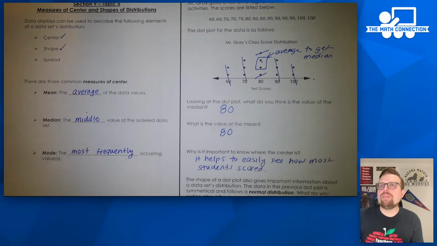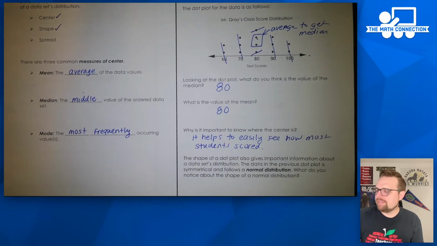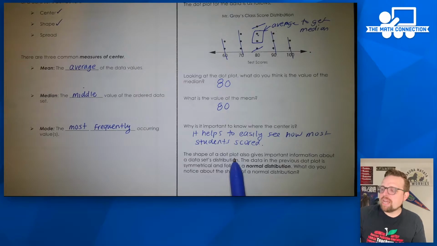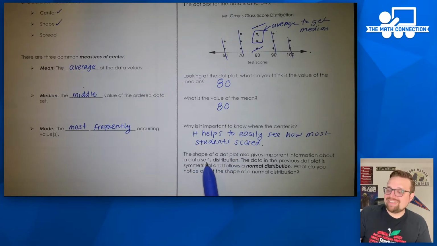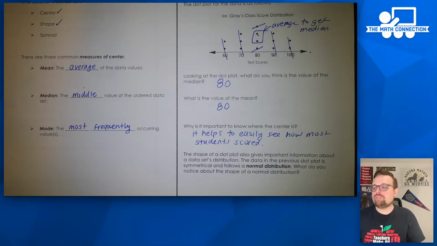Okay, and then I'm going to roll this up because there's one more paragraph here, and it says, the shape of the dot plot also gives important information about the data set's distribution. The data in the previous dot plot is symmetrical and it follows a normal distribution. And what do you notice about the shape of a normal distribution?